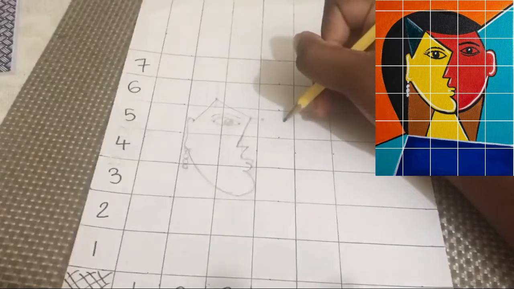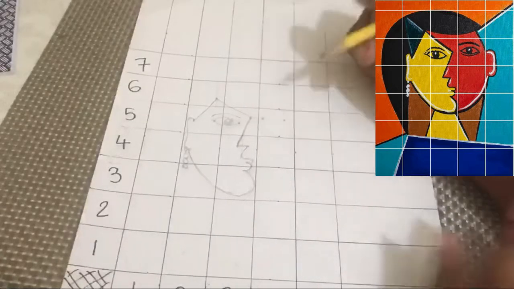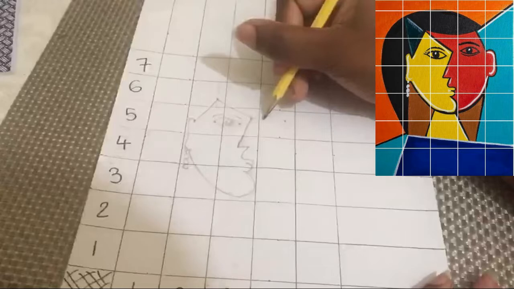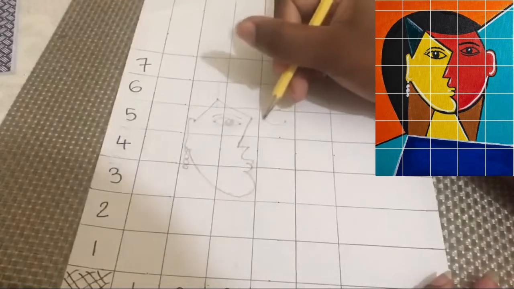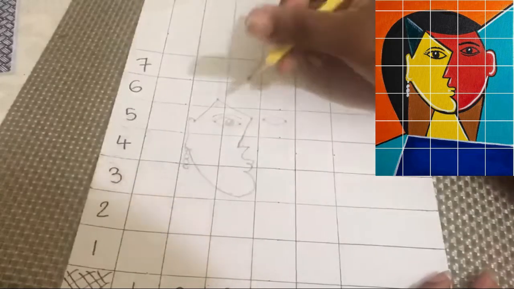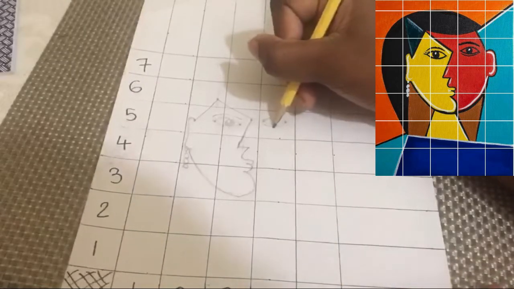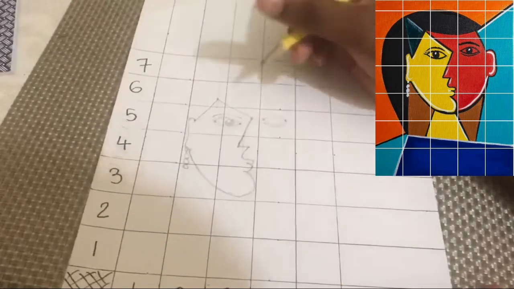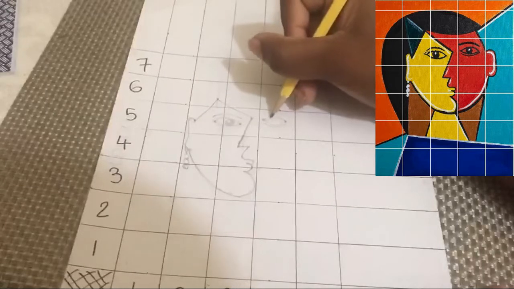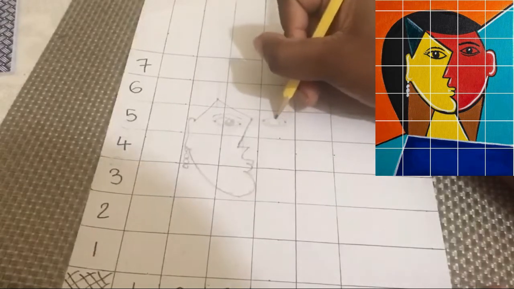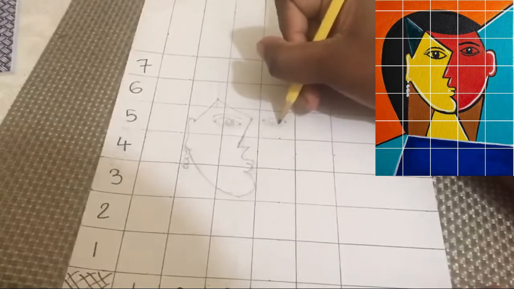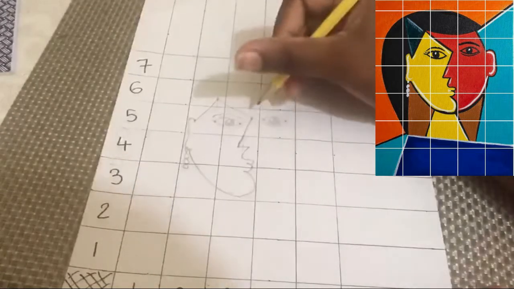So it's about this far from this line. And I'll add curved lines to connect them and create the eye. And this eye has a little bag underneath it, which is fairly close to it. So we just look at that and copy it. We add the pupil and the white space, or what we call a catch light.